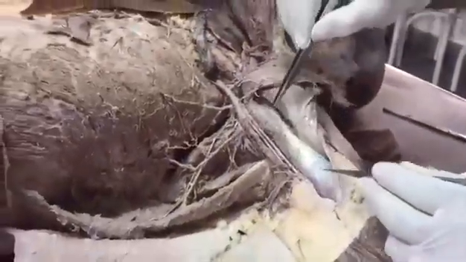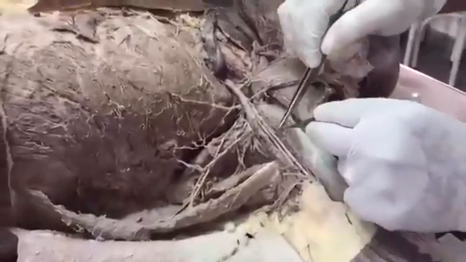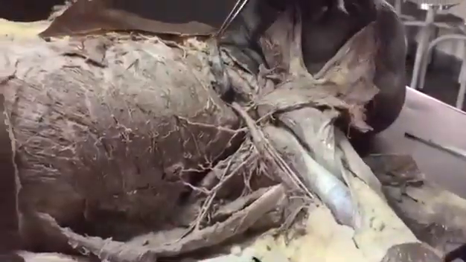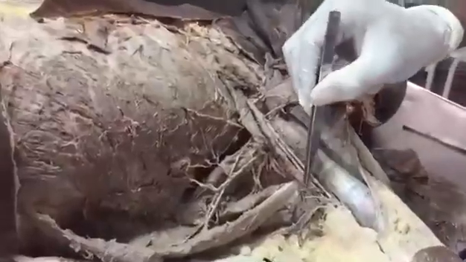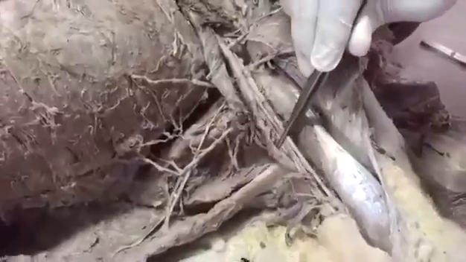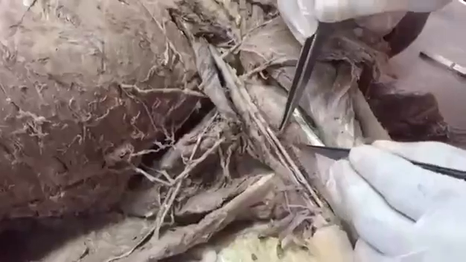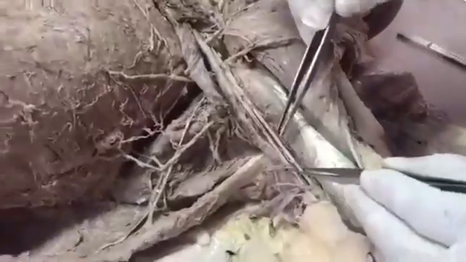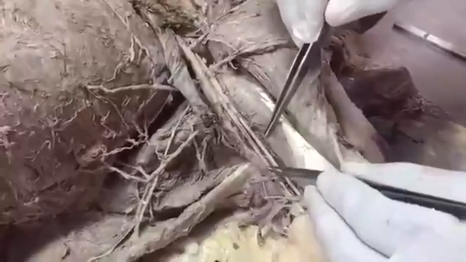Now structures along the lateral wall. Along the lateral wall we can see the continuation of the axillary vessels, vein and artery, and also the continuation of the brachial plexus, the infraclavicular part. Here we can see branches of the cords of the brachial plexus.